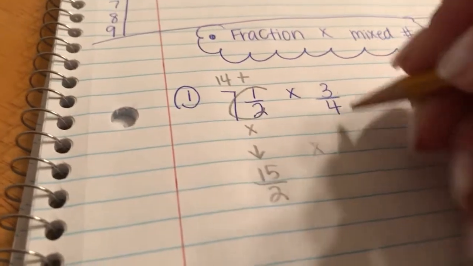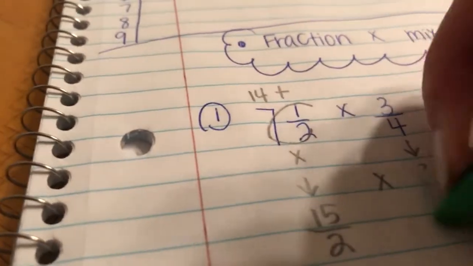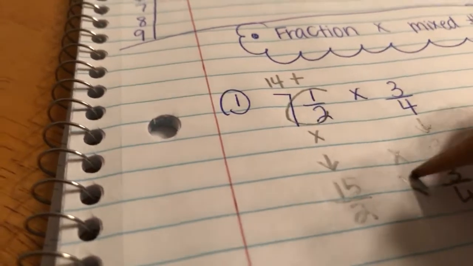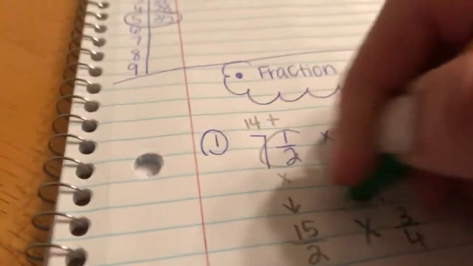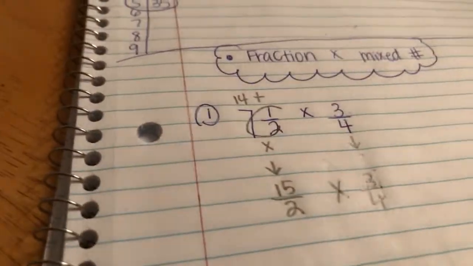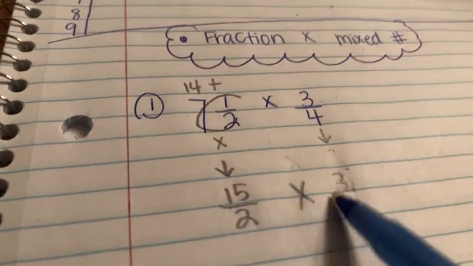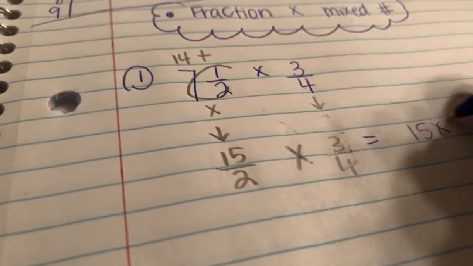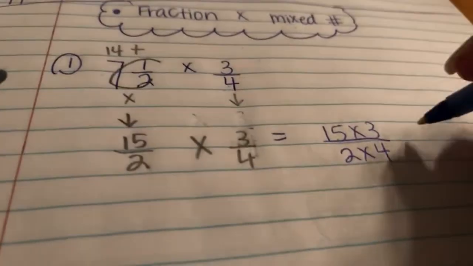This already is a fraction. I'm just going to bring them down. Now, they're not next to each other, so I'm going to erase this and bring it down again. But it's still the same thing. Top number times top number, bottom number times bottom number. You're going to make yourself have a fraction times a fraction because you're doing the backwards C. You have 15 and 3 as your numerators. You have 2 and 4 as your denominators.